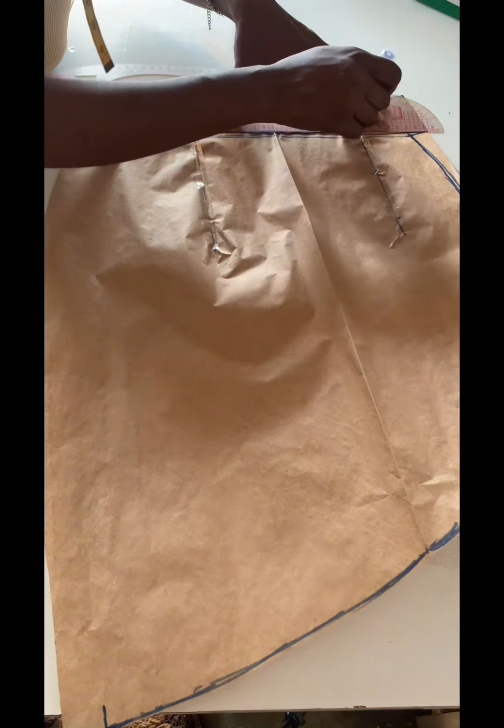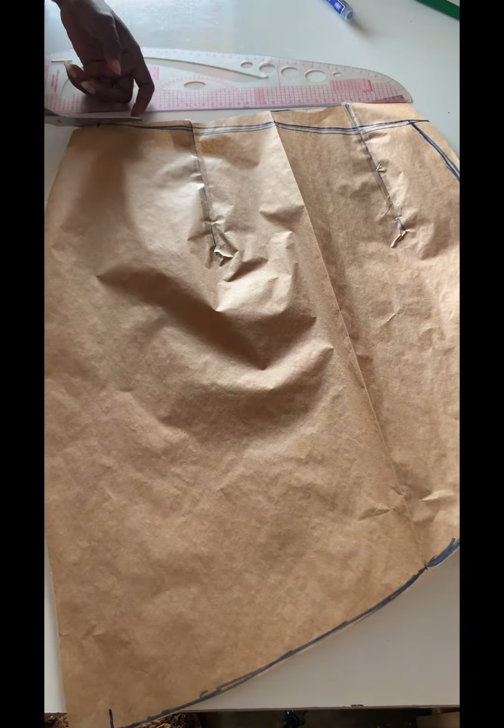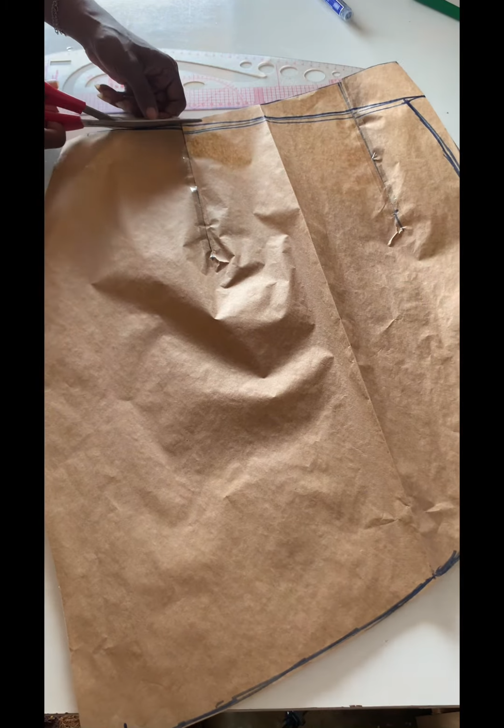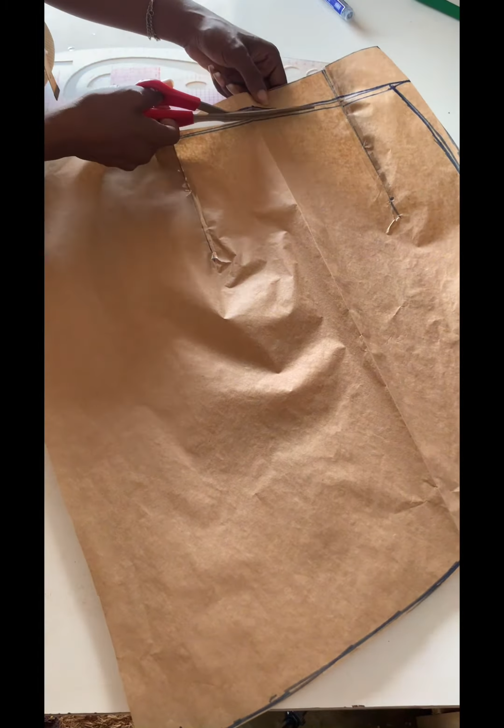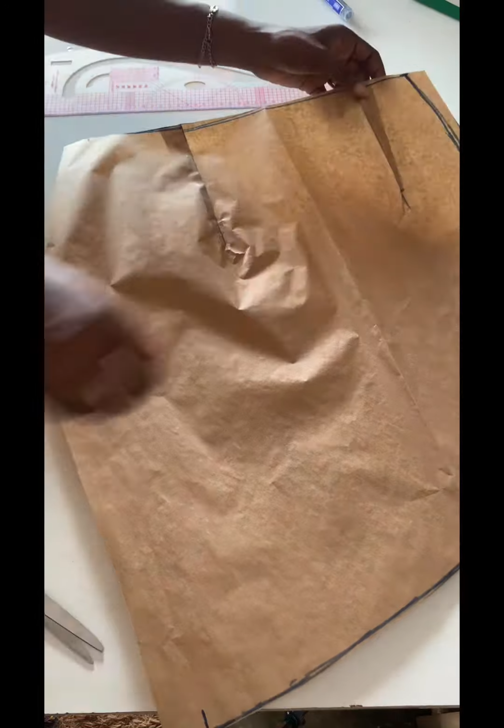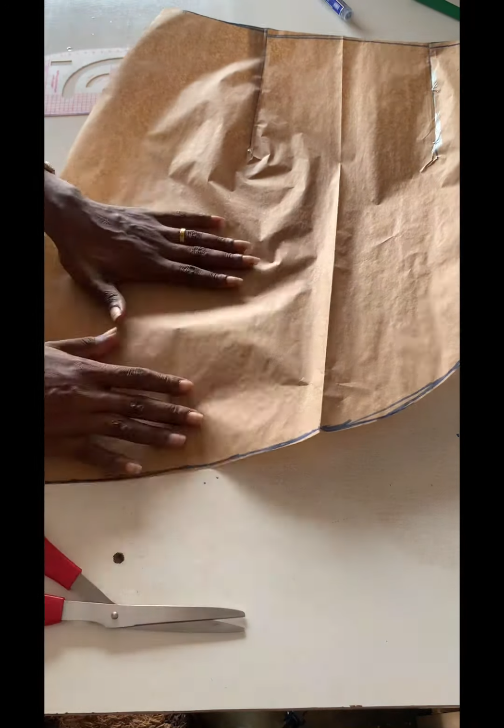So now if you pay attention to that slanted part, it is not really straight again. So look at me trying to correct it, and we have what we have, guys. So I have slanted it on the waistline, and I have this beautiful piece.